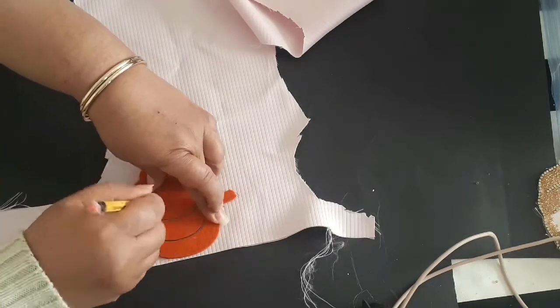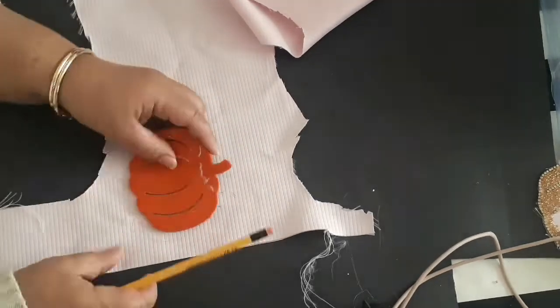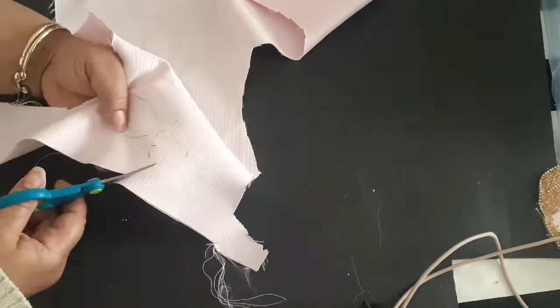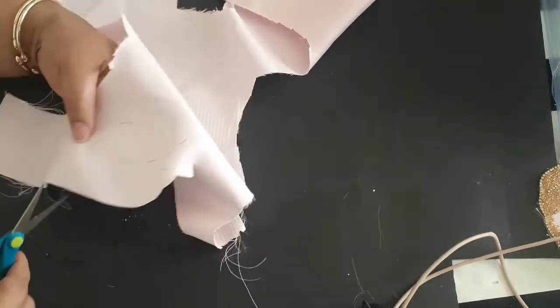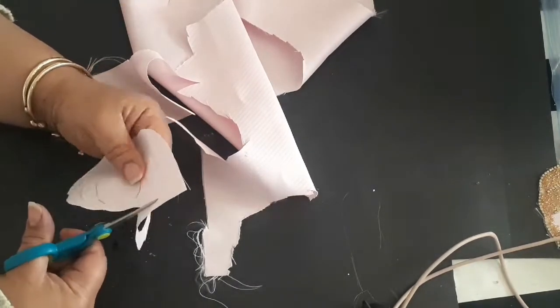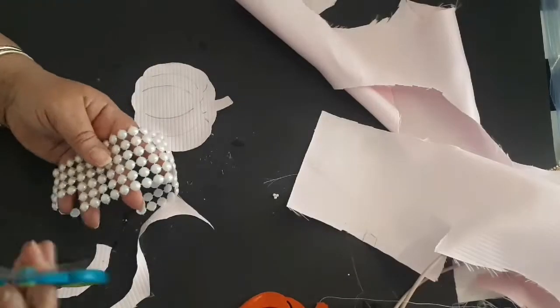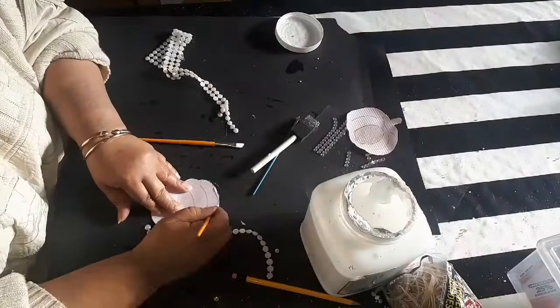So what I'm doing right here is I'm tracing out a pumpkin on the fabric that I'll be using. I'll be doing 3 different types of pumpkins. I'll be doing one with pearls, one with beads, and one with rhinestone. So what I'm doing right now is just cutting out the pumpkins, and I'll be cutting out 6 of them.